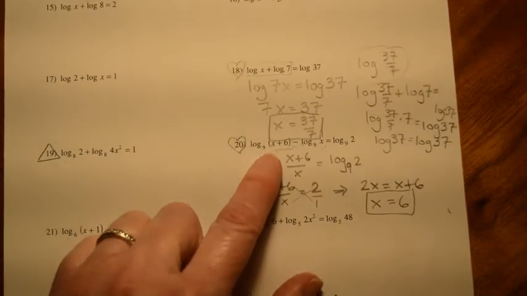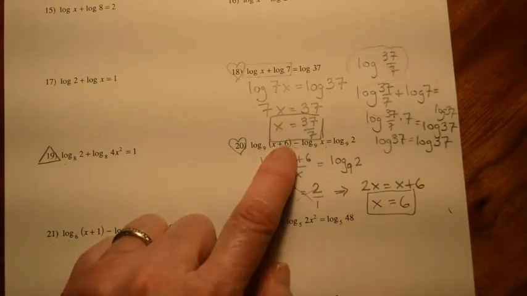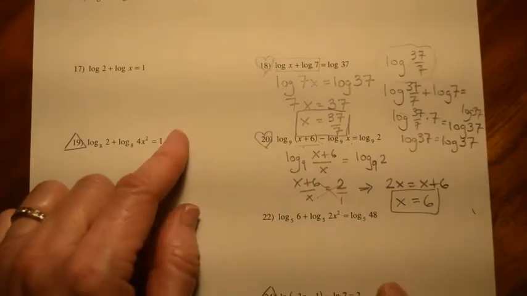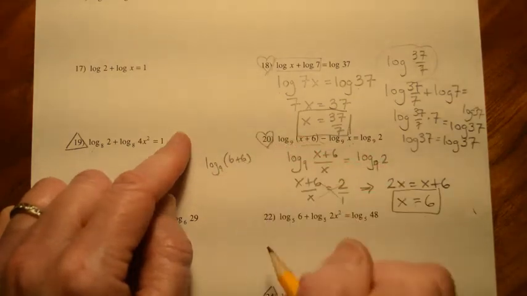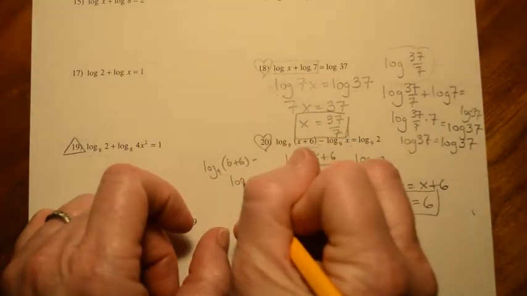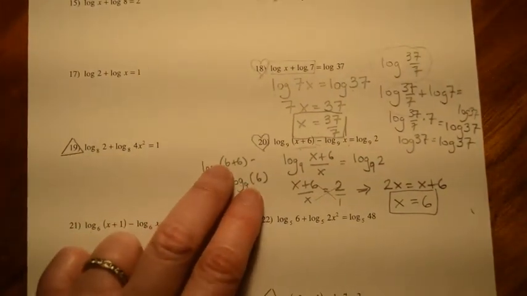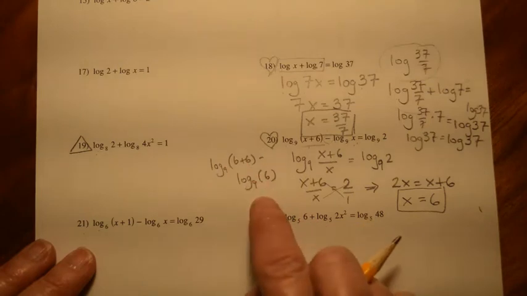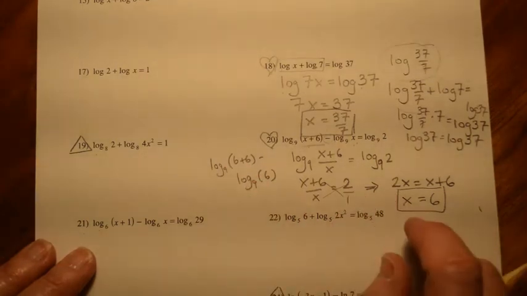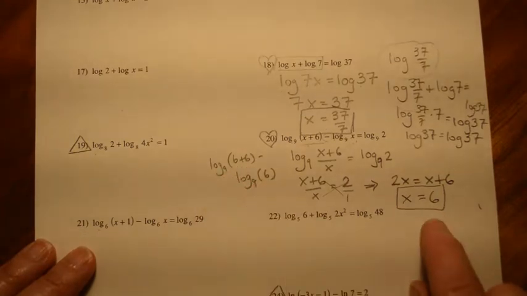All right. I'm going to go back up here, and I'm going to check in every single log that has an x in it to make sure that it doesn't make any of them negative. So we've got log base 9 of 6 plus 6, that's fine, minus log base 9 of 6, that's fine, because I'm not taking the log of a 0 or a negative. If one of them fails, it's extraneous. If it works in every one of them except one, it fails, all right? So it has to work in all of them to actually be a solution.